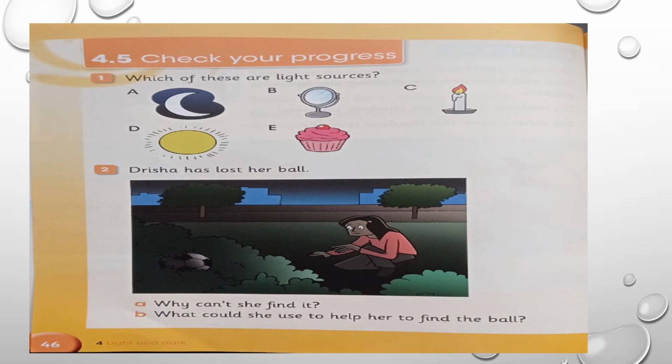Question 2 here says, Trisha has lost her ball. Question A says, why can't she find the ball? So why do you think Trisha can't find the ball? And B says, what could she use to help her to find the ball?